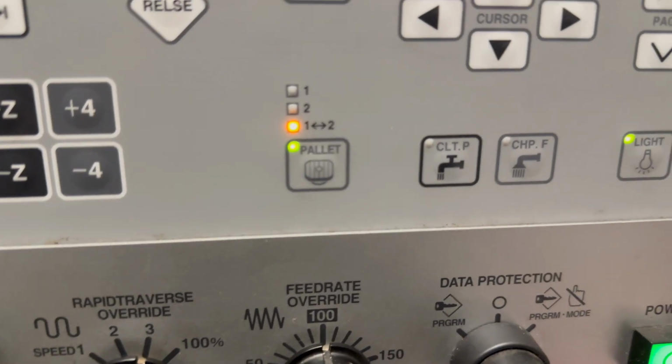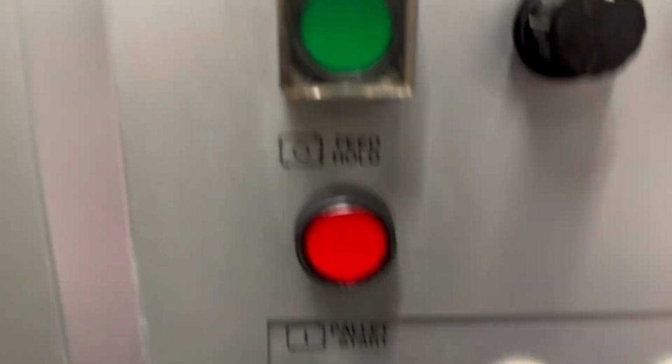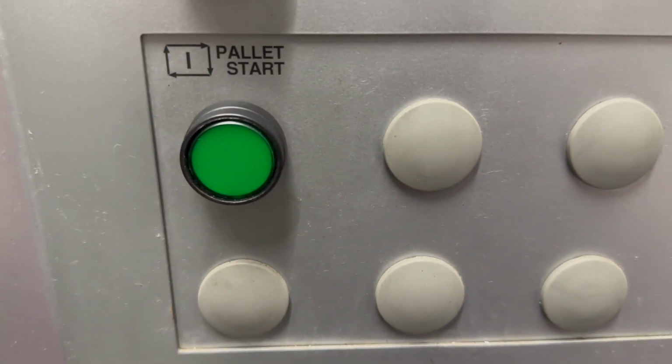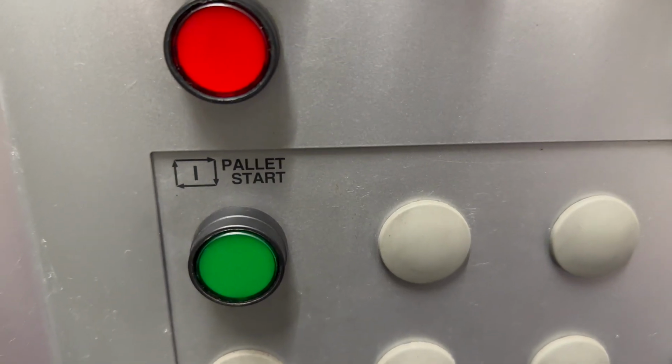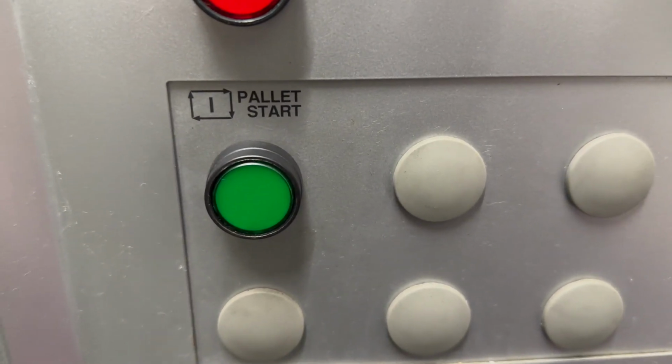And then to cycle start, you don't press the green start button, you press the pallet start button, which will start it going, and then it will pick out whichever pallet you told it to machine, and it'll run it.